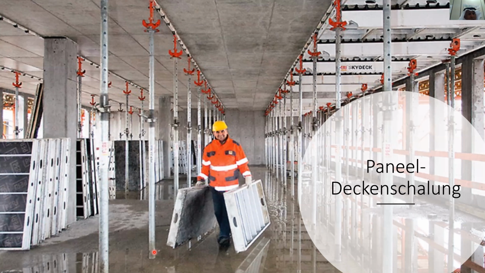I want to ask a question. Given the type of scaffolding you have, do you use timber anymore in Germany for the columns or the shuttering? I didn't understand the question. Do you use the timber material, wood?